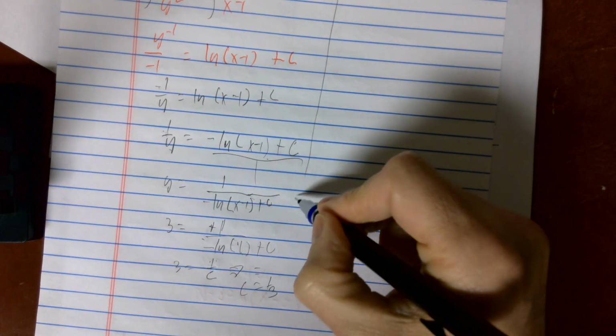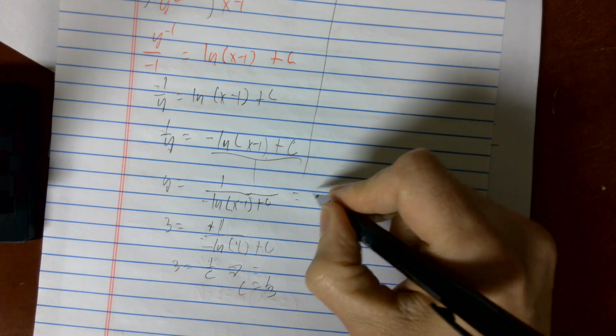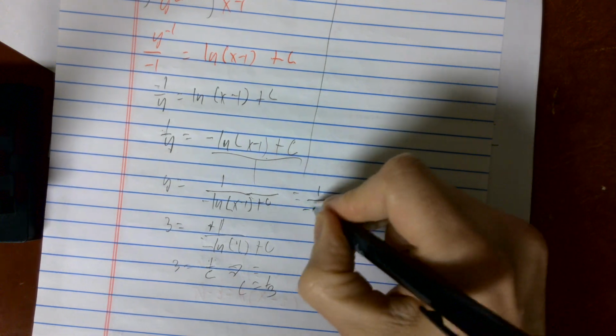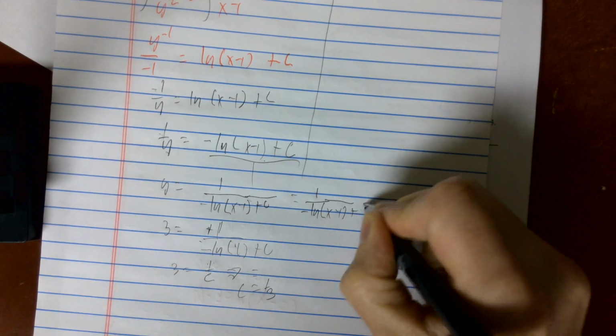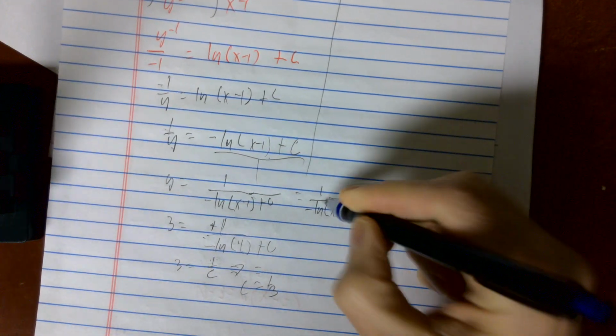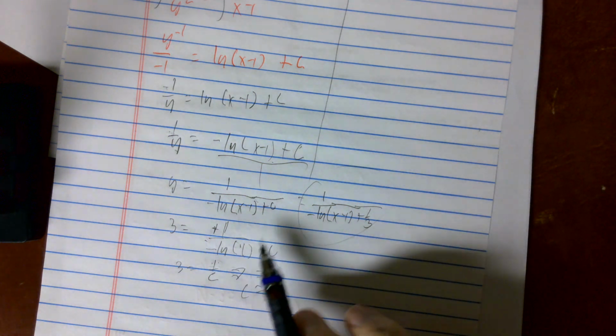And so I can plug all this in and I end up with y equals 1 over negative natural log of x minus 1 plus 1/3. And you can leave your answer like that. We'll see that in a little bit. So that method always works.